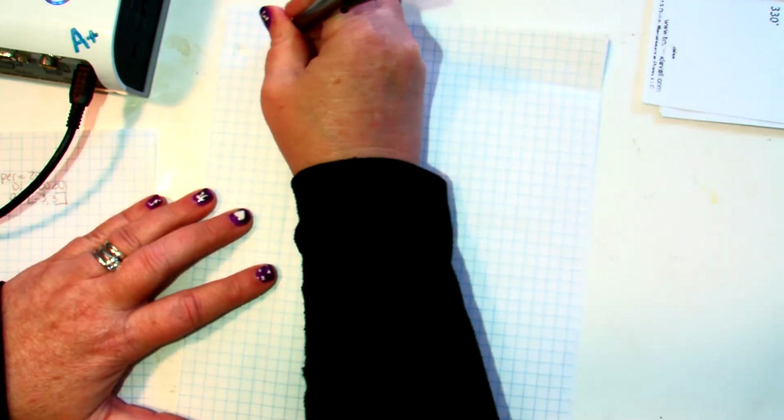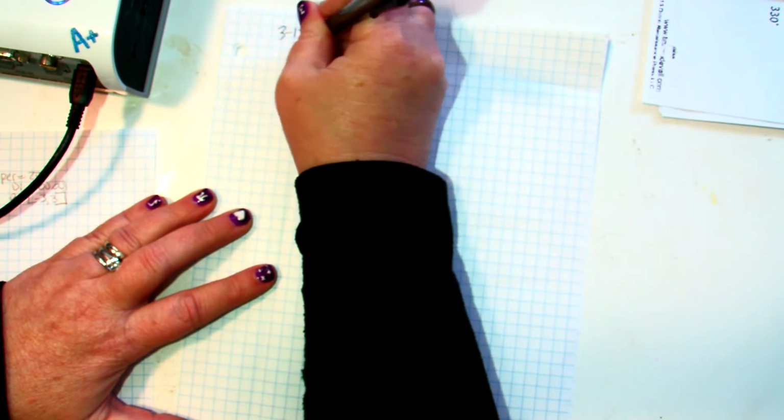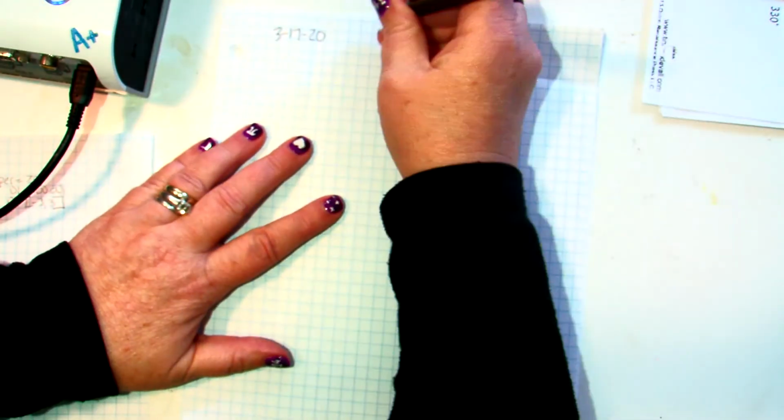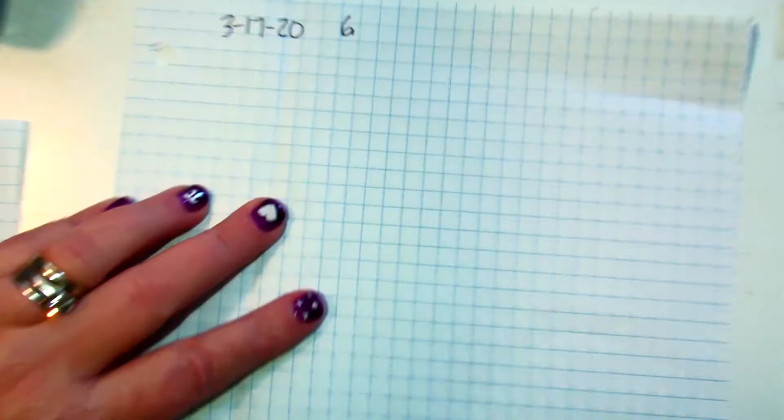Today is 3/17/20. I have on green from head to toe. Of course, you know, you expect nothing less of me. Let me zoom this in.